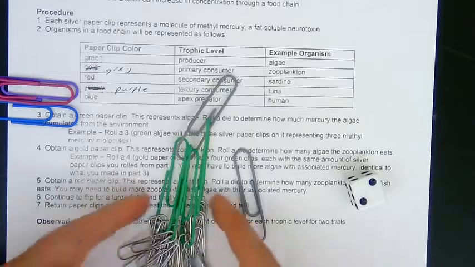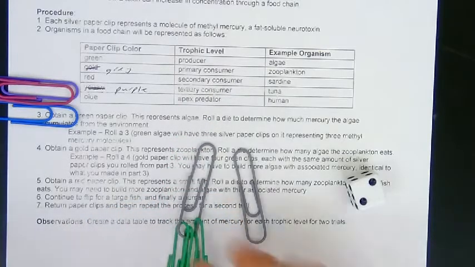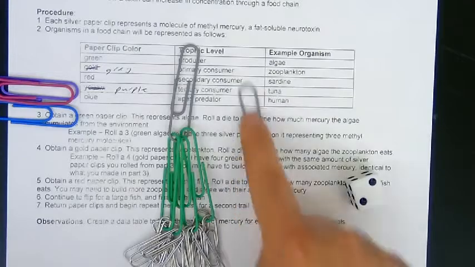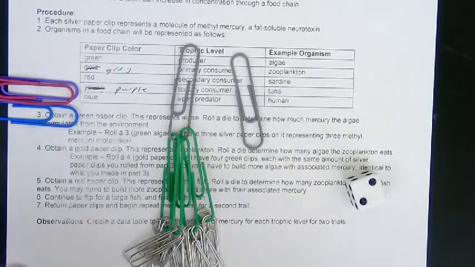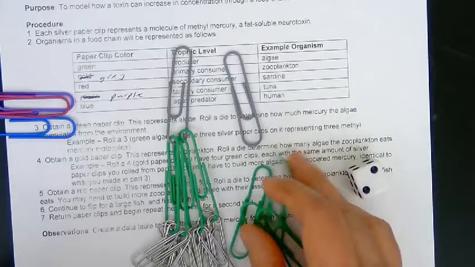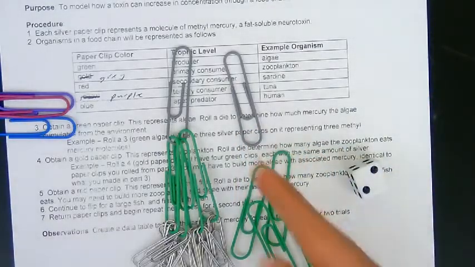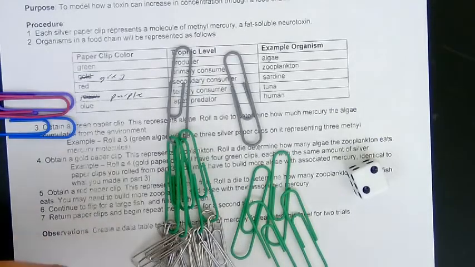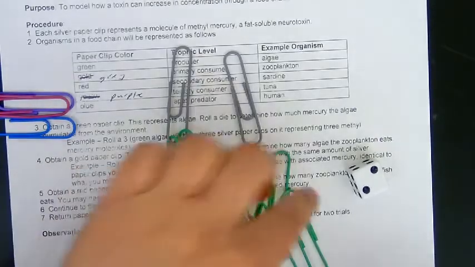So we're tracking the mercury going up the food chain. I'm going to create 2 strands that look exactly the same. I'm going to need 4 algae because we're assuming that this zooplankton also ate 4 algae. Each of those algae is going to have 4 units of mercury attached to it.